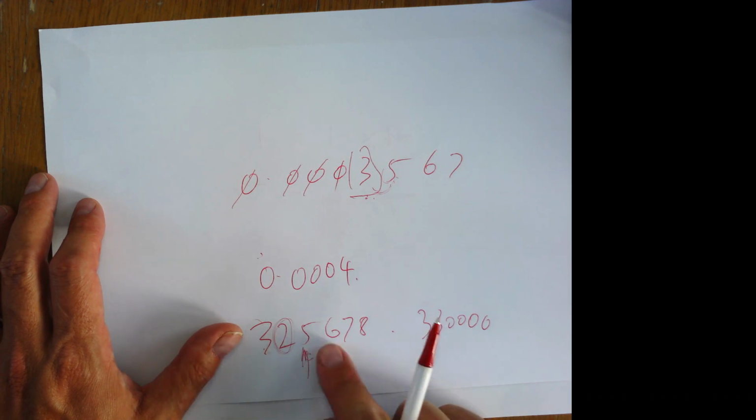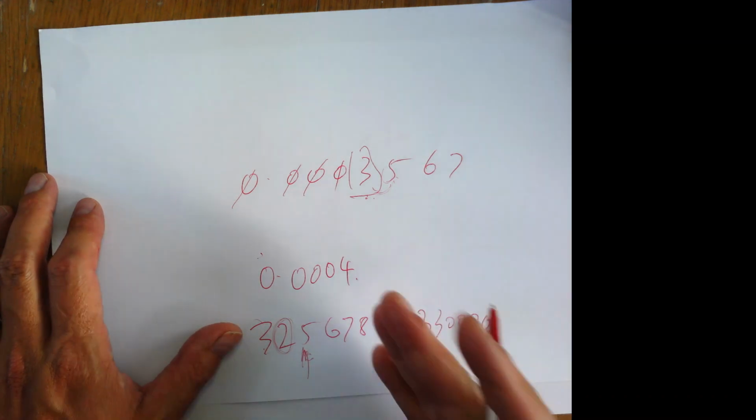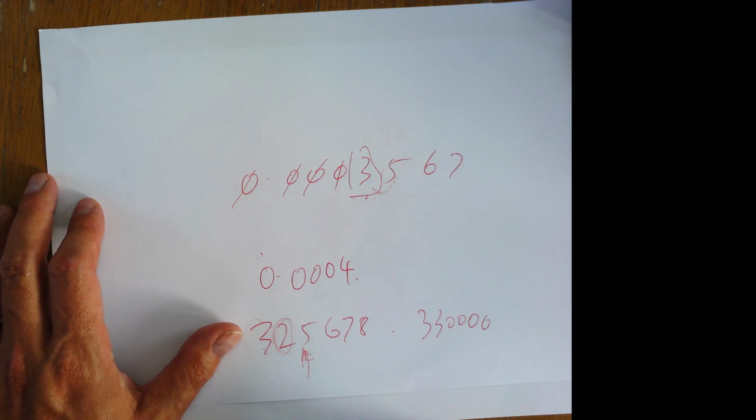And the same would work for 3, 4 or 5. You just look for the next number along and do exactly what we've just done. That's straightforward maths.